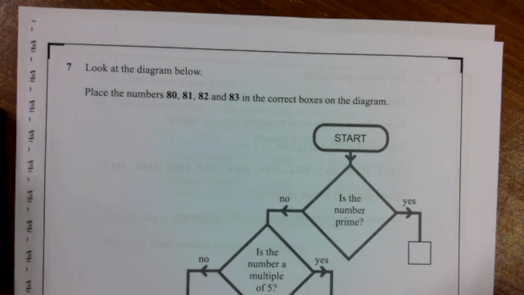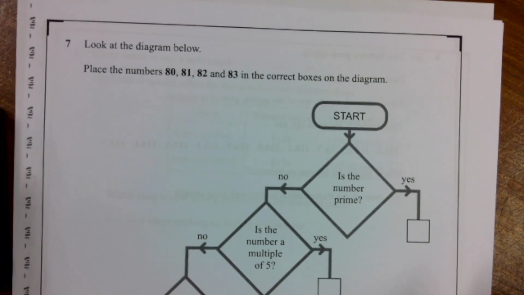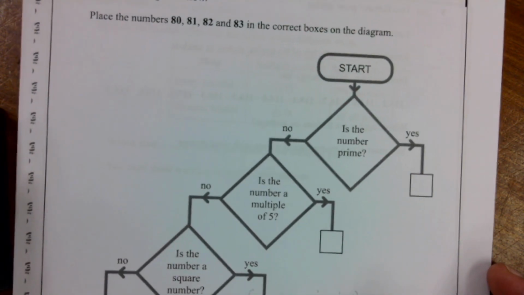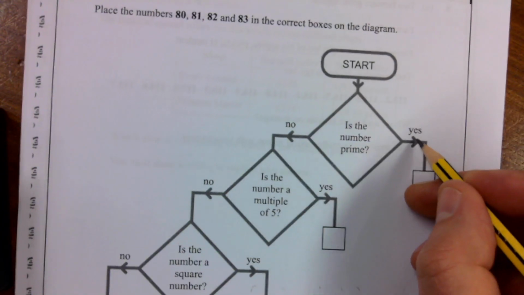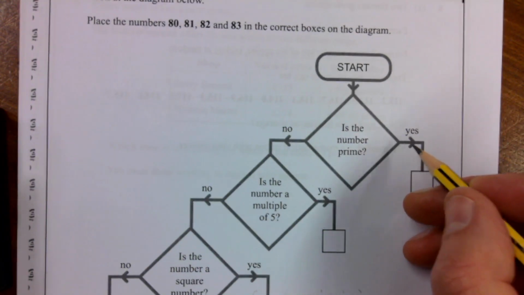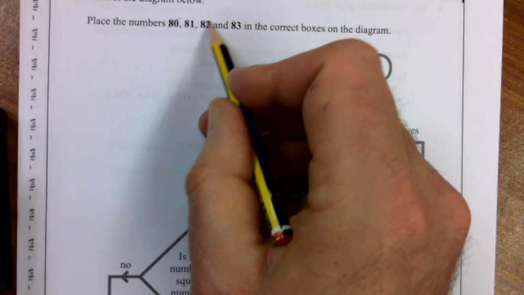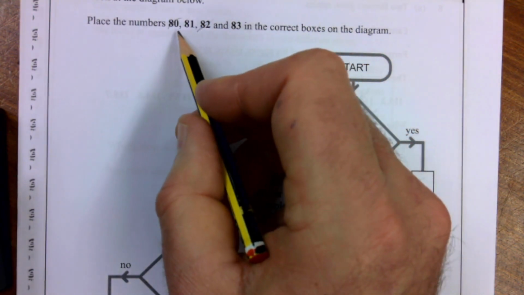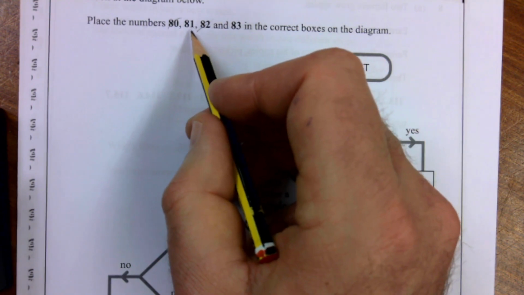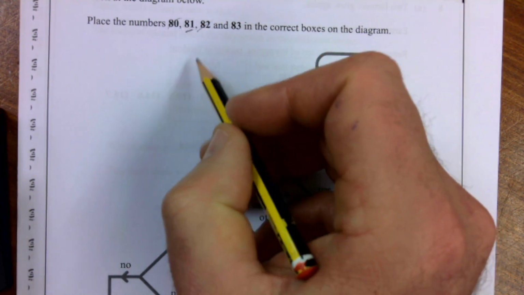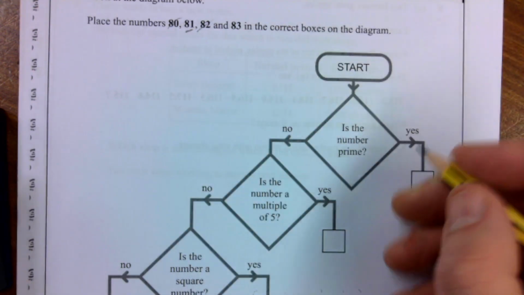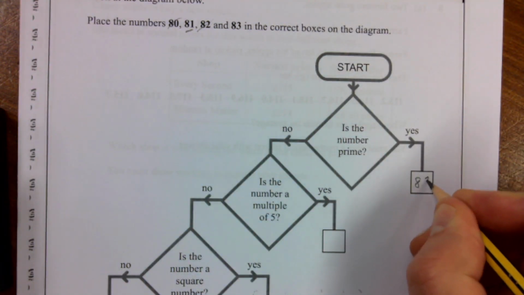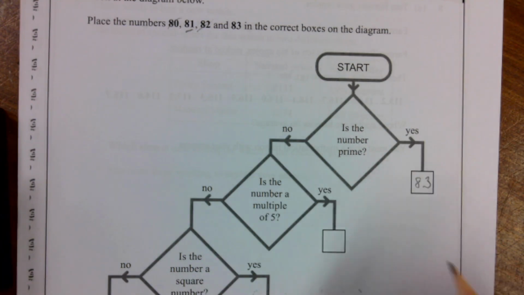Question 7. Look at the diagram below. Place the numbers 80, 81, 82, 83 in the correct box in the diagram. Start. Is this number a prime number? Yes. Well, we can't have 80 or 82 because they're even numbers, and the only even prime is 2. 2 can go in and divide into them, so they're not prime. That one's not prime because I know 9 nines are 81. So 83 must be the prime number.